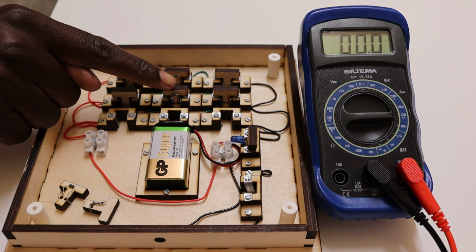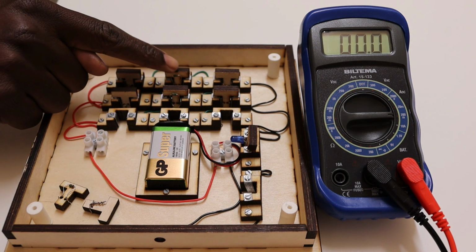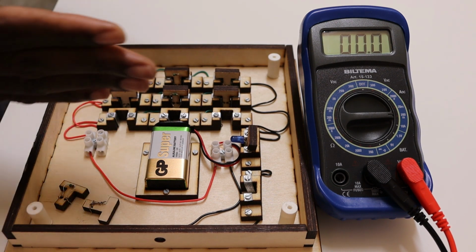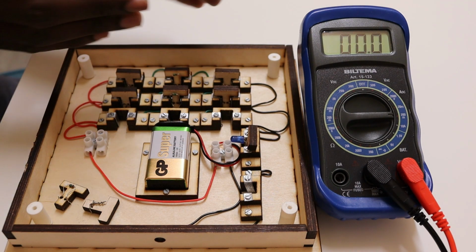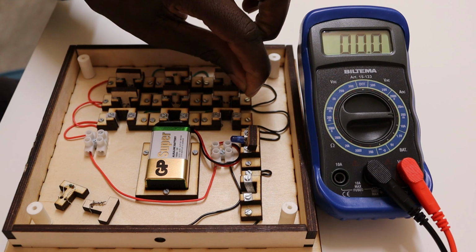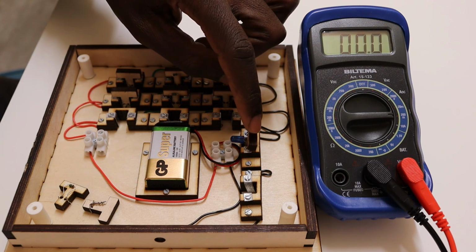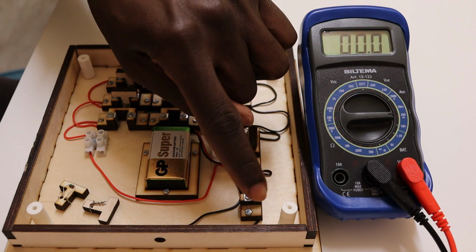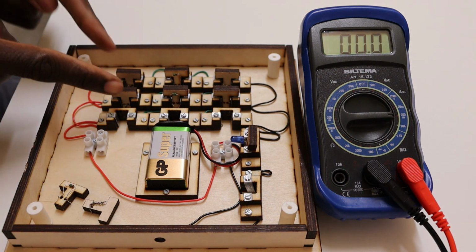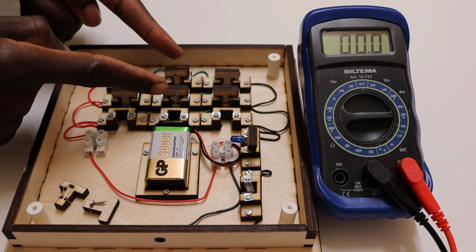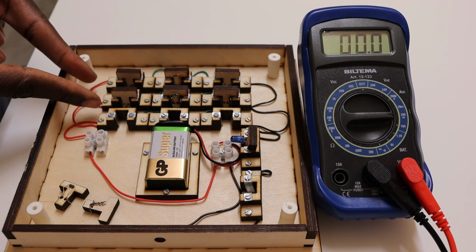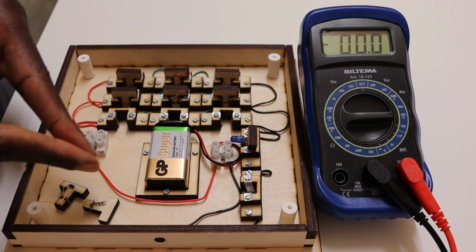But now we have a resistor on this path, and we have a resistor on this path. These two resistors are in parallel to one another, and then the end of the resistor is connected to an LED and then to the negative terminal. Whereas on this side, the ends of these switches, which are connected to these resistors, are also connected together and then connected to the positive terminal.